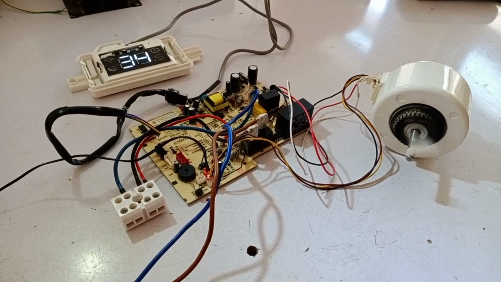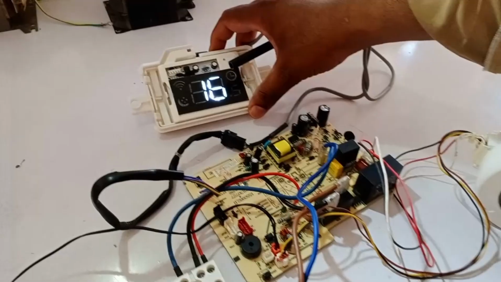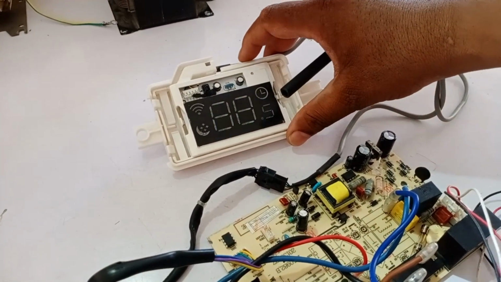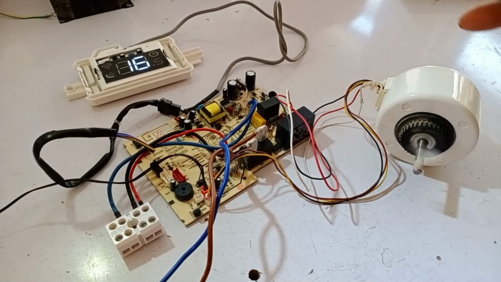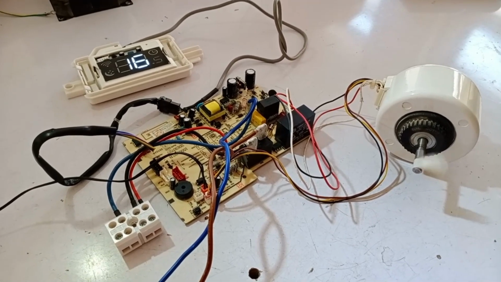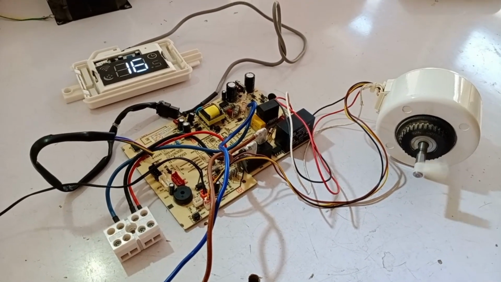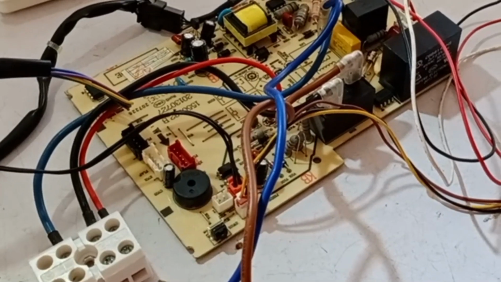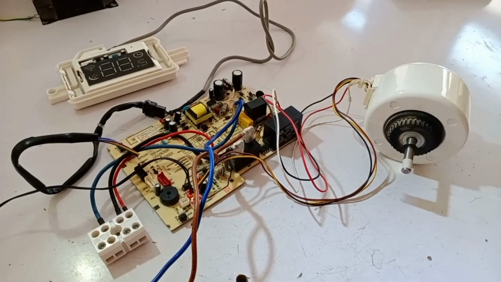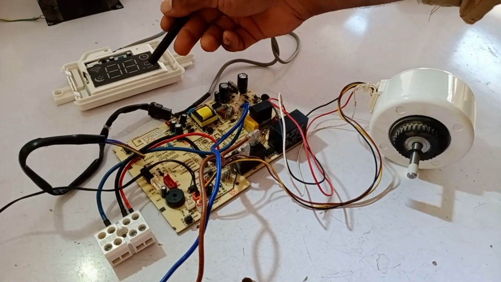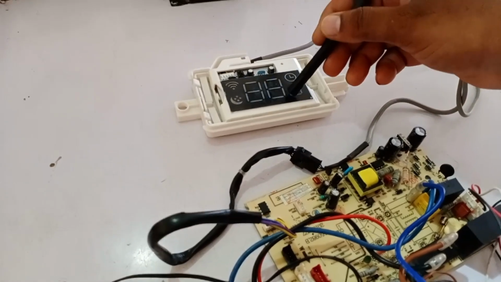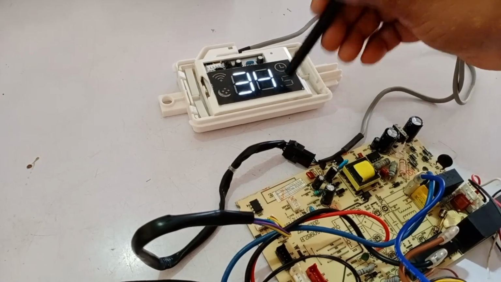Now, as you can see, the error code is displayed on the screen, which is error 34. Let me show you. When error 34 appears, it means that the pipe coil sensor is faulty. This sensor is located inside the indoor unit and may have either short-circuited or become open. When this happens, the indoor display will show error 34. The solution to this issue is to replace the pipe coil sensor. Once replaced, the error will be resolved.